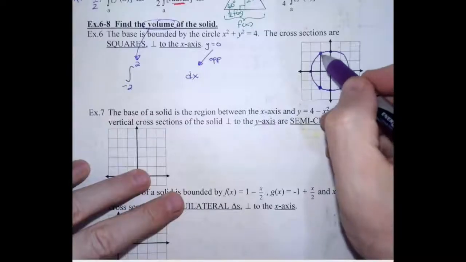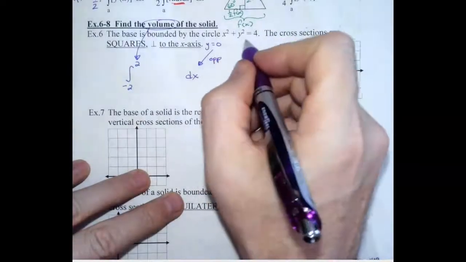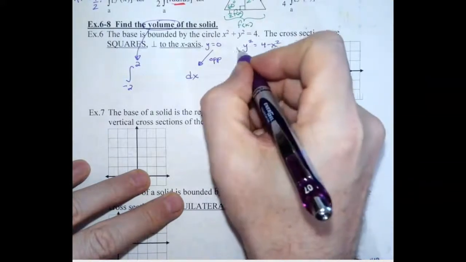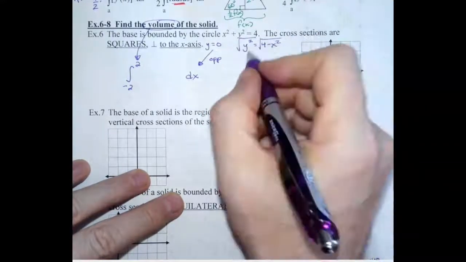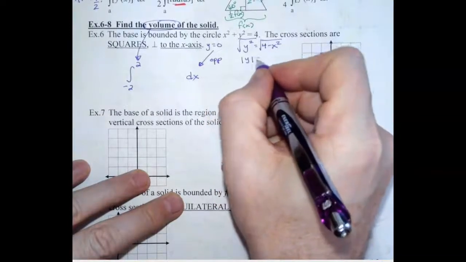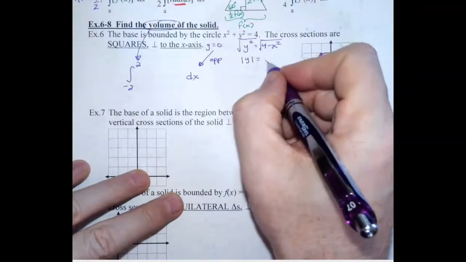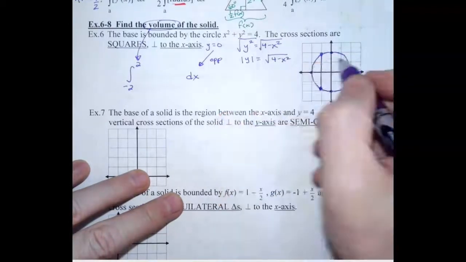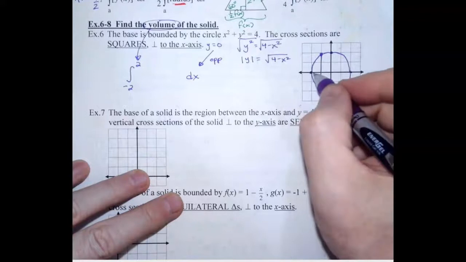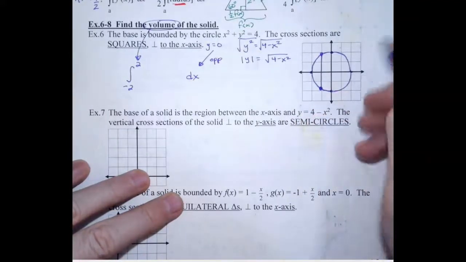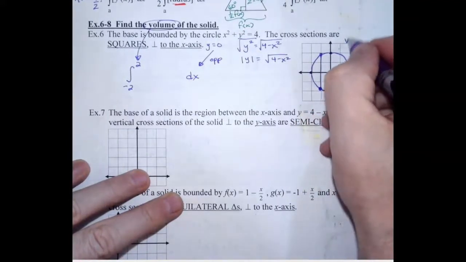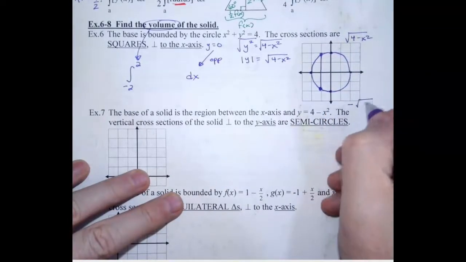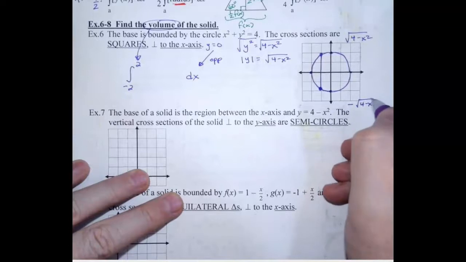So we need to think about this length here. So if we take this equation, y squared equals 4 minus x squared, and we square root that, then we're going to get the absolute value of y equals the square root of 4 minus x squared, and then y will be the positive of that and the negative of that. So the positive branch will be up here. That would be the square root of 4 minus x squared, and this one would be negative square root of 4 minus x squared.